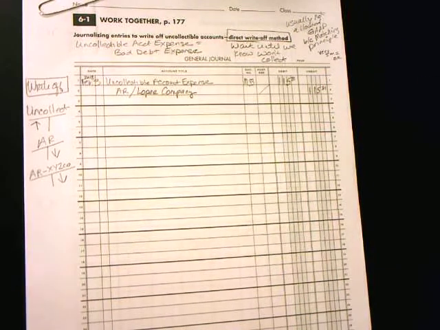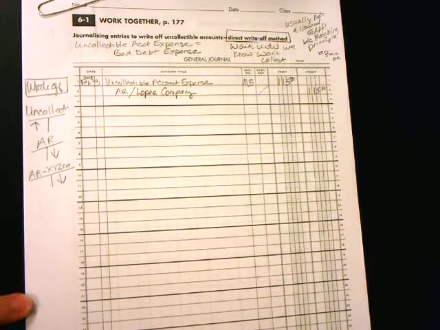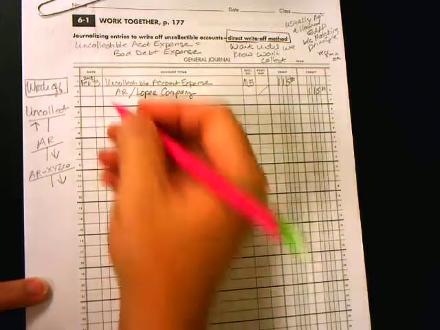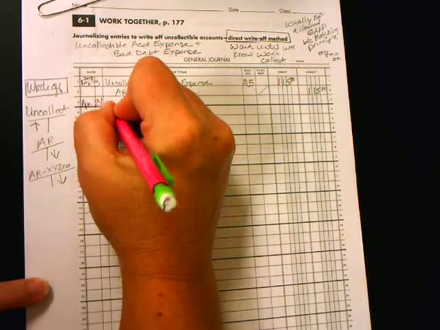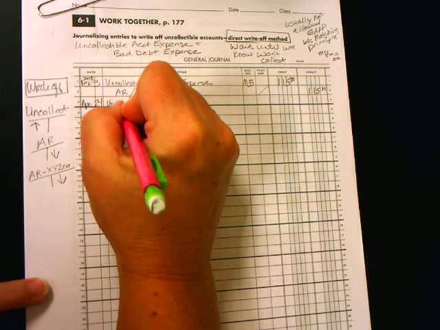Okay. And then on April 24th, we wrote off Polk Supply. So again, uncollectible account expense.